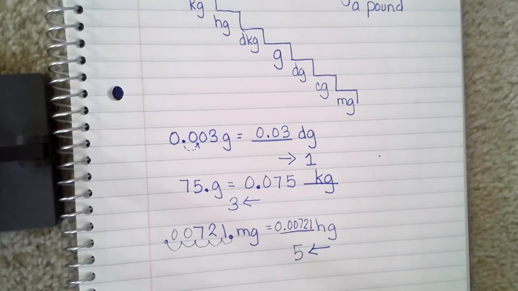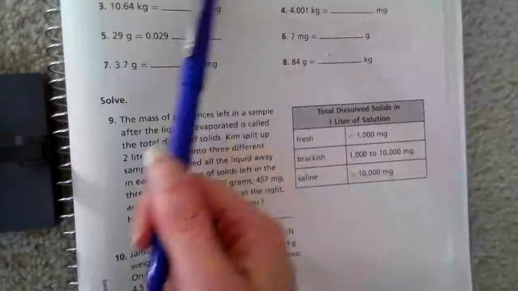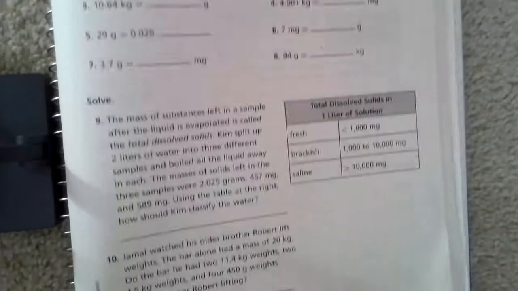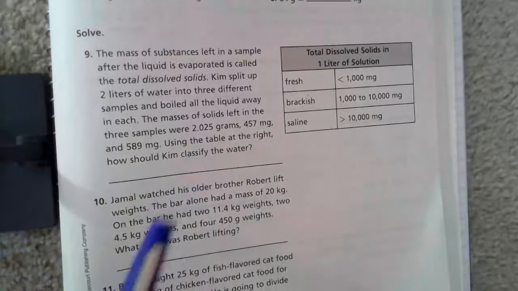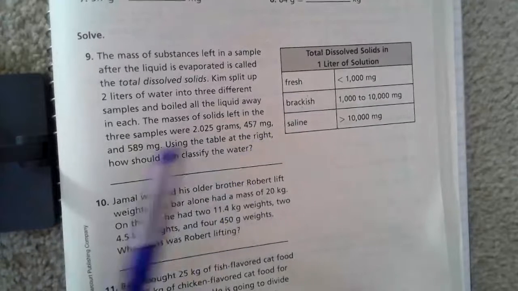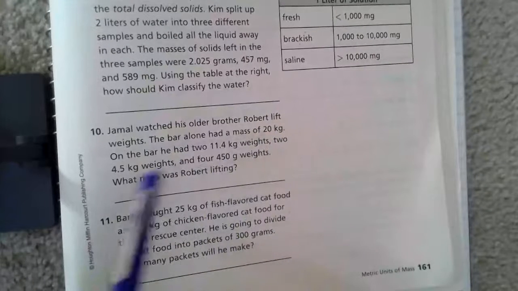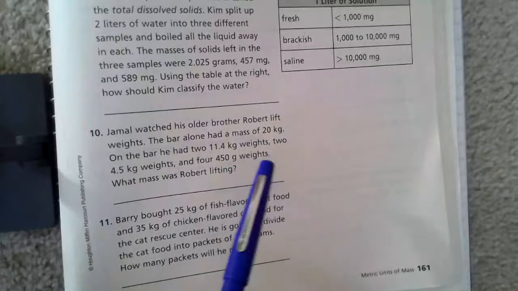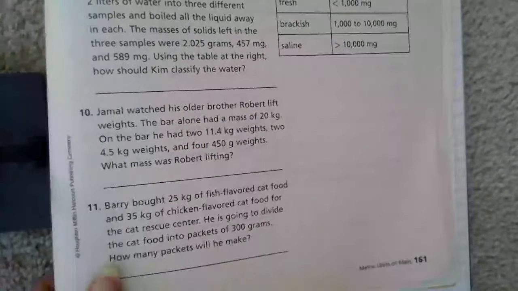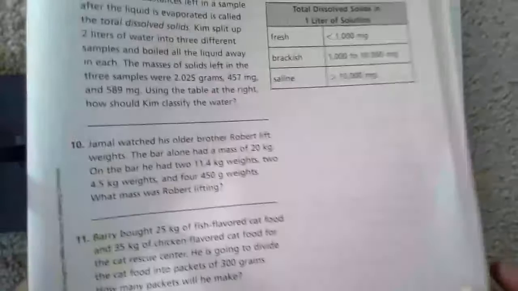Now, when I look at your homework assignment for tonight, I see some of those where we're going to practice moving our decimal points or finding what the measurement's going to be. And then we have some story problems. Again, be careful on the story problems. You need to look at the grams and milligrams, so you need to make sure you change them all to milligrams. On this one, we have kilograms and grams, so I would change them all to grams. Make sure they're all the same measurement before you start adding, dividing, multiplying or subtracting, whatever it is that you need to do on those.